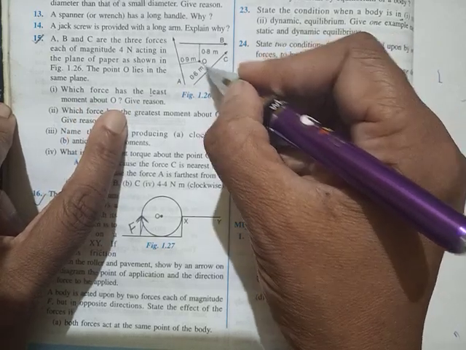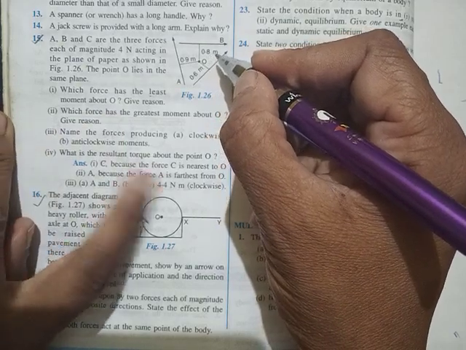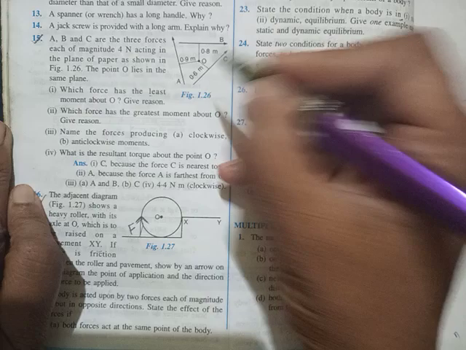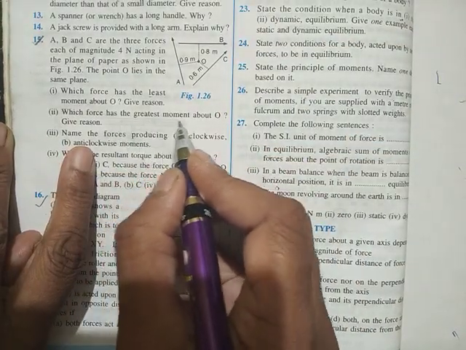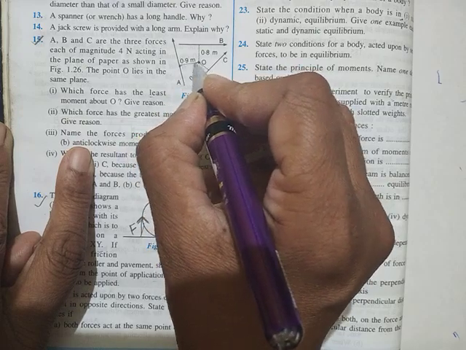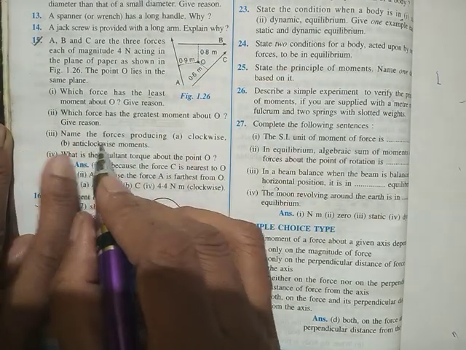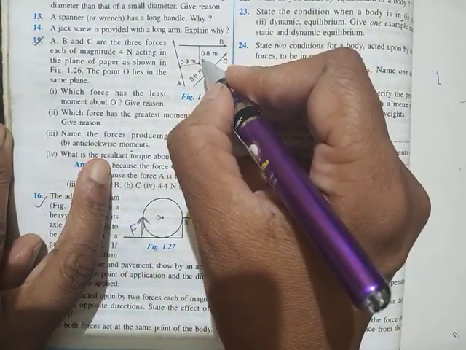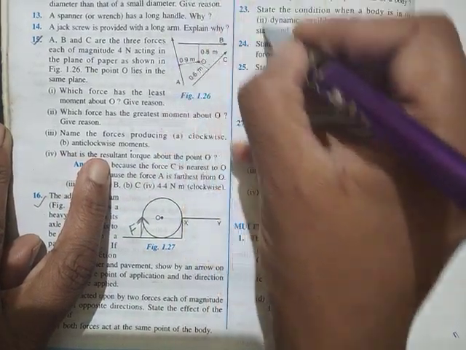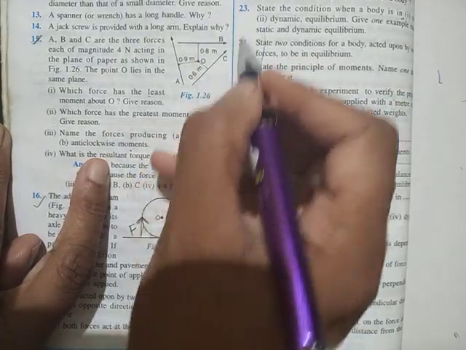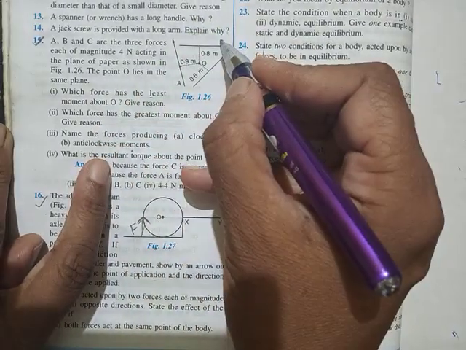The reason will be the perpendicular distance between them is the minimum. Which force has the greatest moment about O? For this, we have to see the one with maximum distance. That will be force A. Name the forces producing clockwise and anti-clockwise moments. Now, if you see A, it is going like this. So that is clockwise. B is also clockwise. C is anti-clockwise. So A and B are clockwise, C is anti-clockwise.